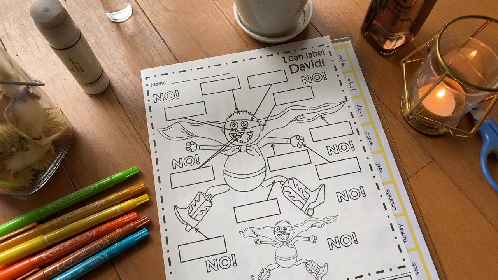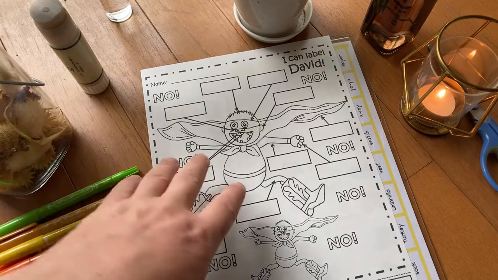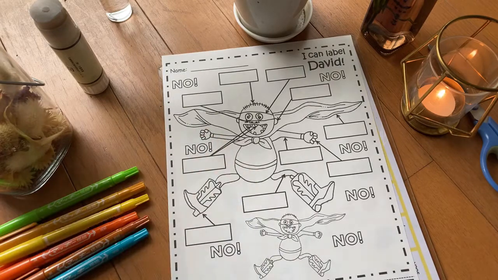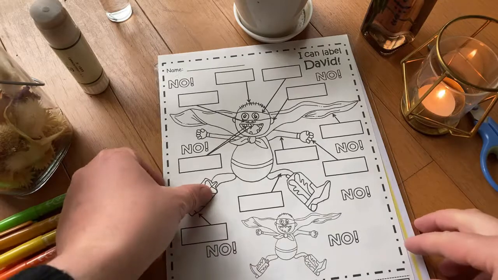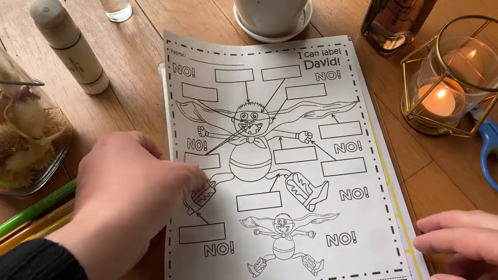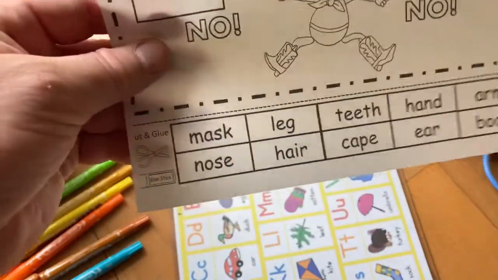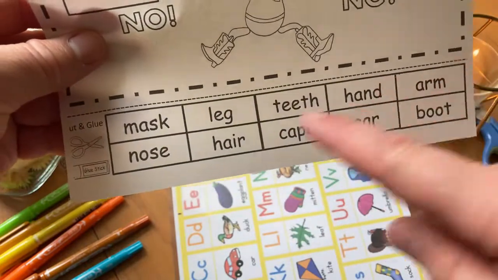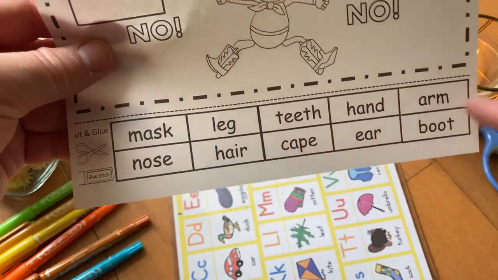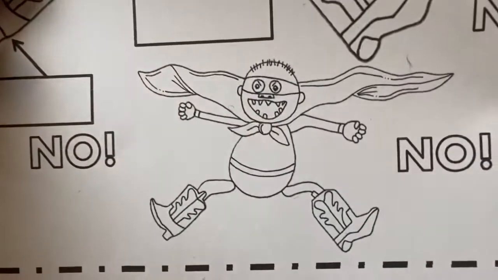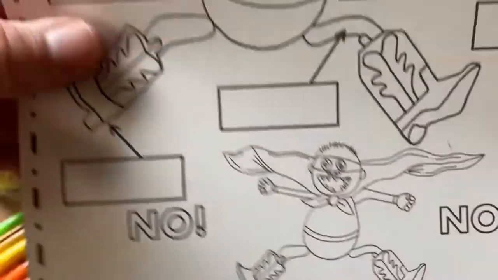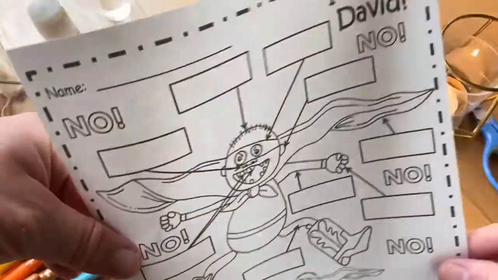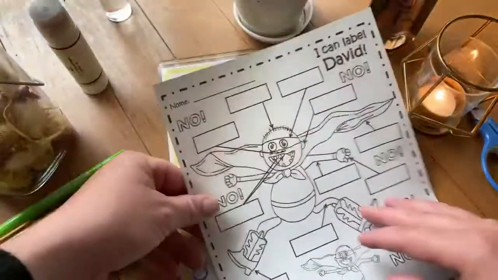What's the name of that website again? It's called Fairy Tales and Fiction. Yeah, Regina and Angela do it, and I think they're both moms, if I'm not mistaken. I know one of them is. And so they created this great worksheet. And so what you do is you cut out these labels down here: mask, leg, teeth, hand, arm, nose, hair, cape, ear, and boot. And these are all parts of David, aren't they? And see, David is jumping around. Look at that.